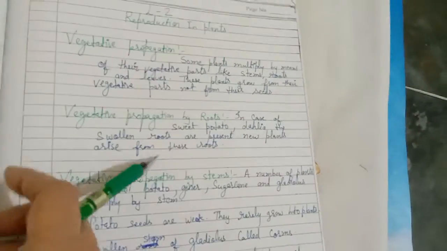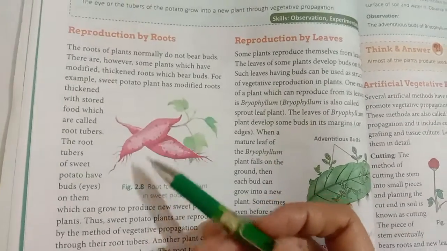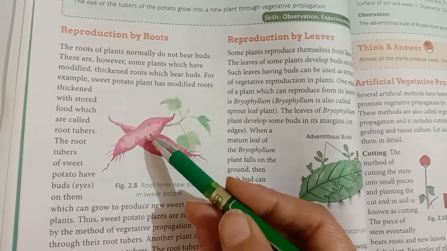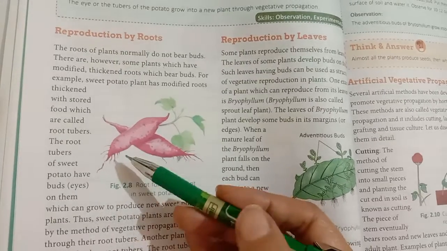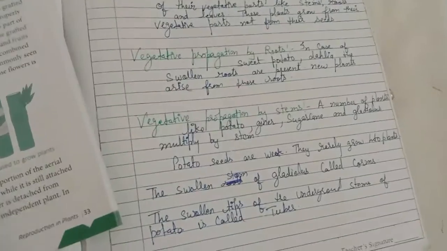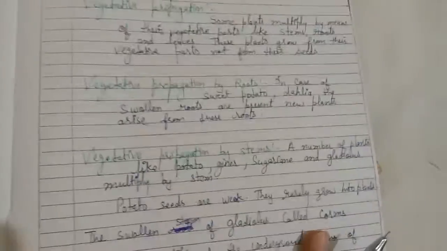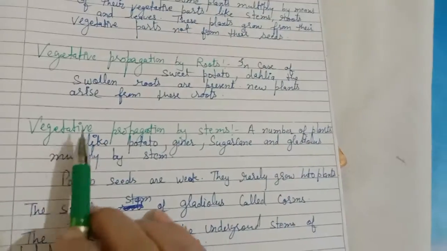Let me show you. In the book, this is the swollen part, and this vegetative mode of reproduction is shown here. They take this swollen part and root it again, and it grows into a new plant. So this is vegetative propagation by roots.